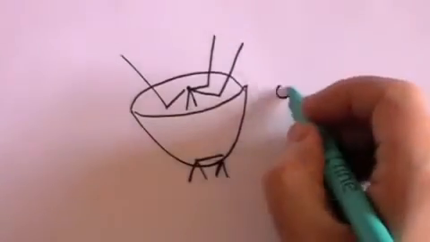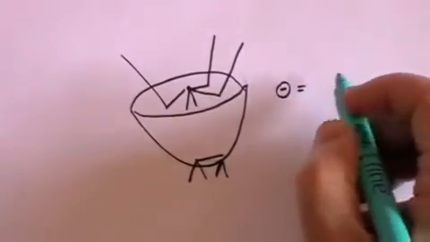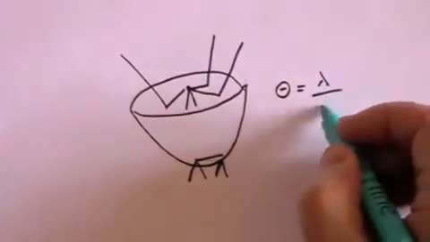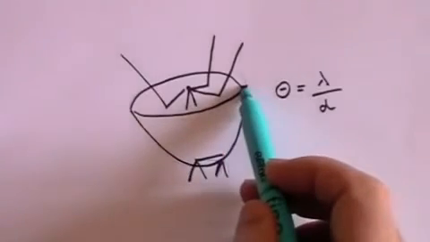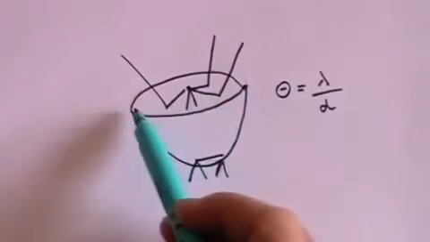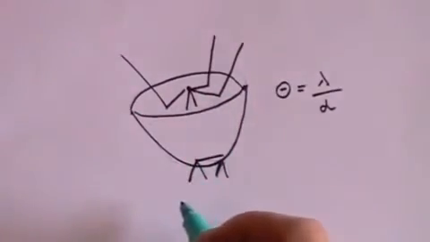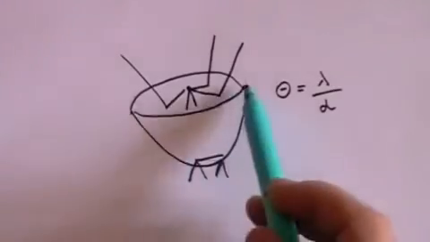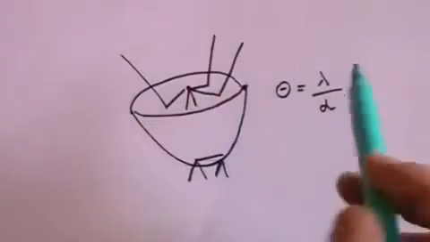But remember that the resolving angle is equal to the wavelength divided by D, the aperture. Now, D is quite big. It's much bigger than an optical telescope. If you've seen the radio telescope at Jodrell Bank, you'll know that this is quite a big distance. But unfortunately, the wavelength for radio waves is much bigger still.